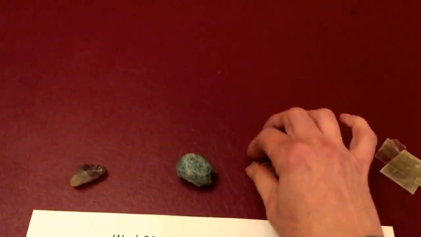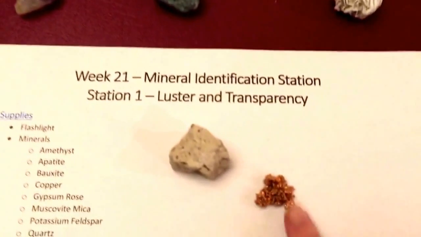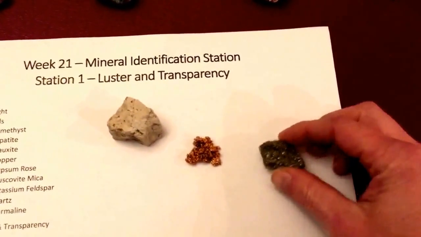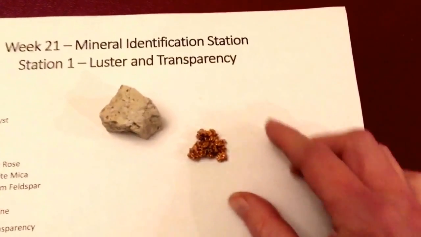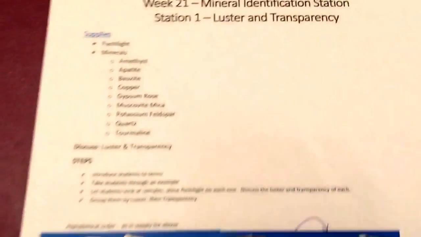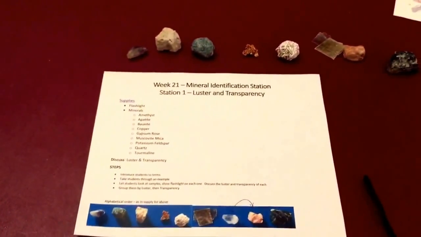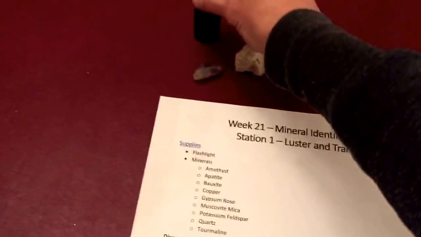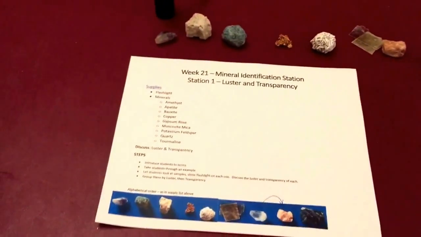None of these are considered metallic except for the copper. The copper is the one considered metallic. The other one considered metallic is the pyrite at the other station. Okay, so you're going to talk about luster. You're going to let the kids shine their flashlight on there. Maybe you will shine the flashlight or give the kids a turn to do that.